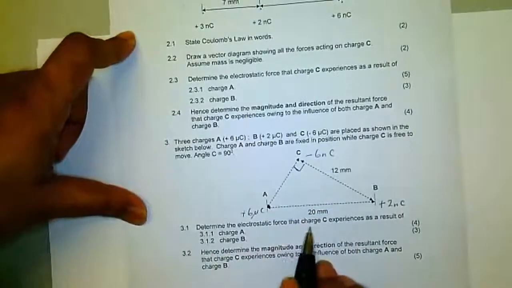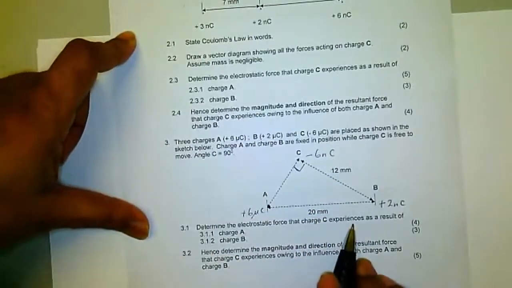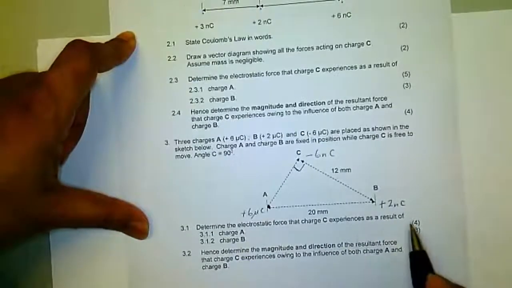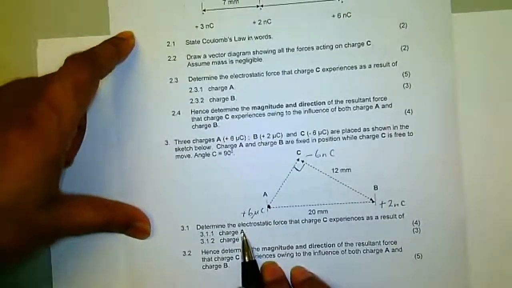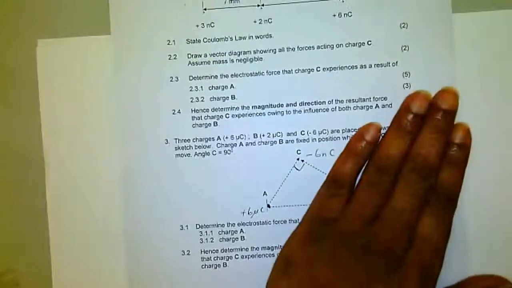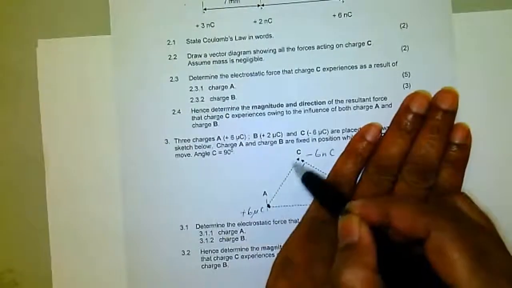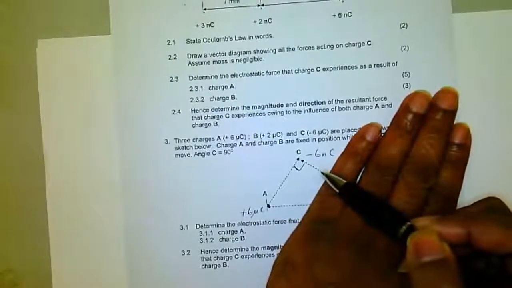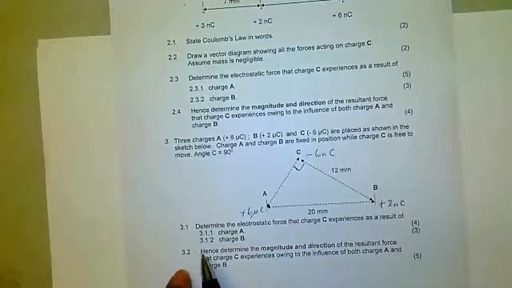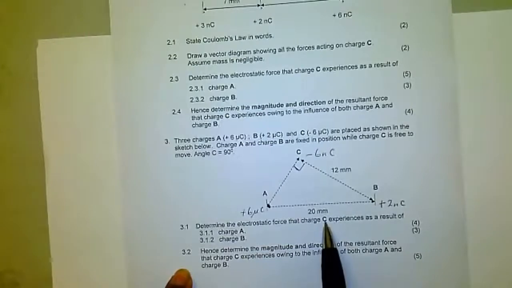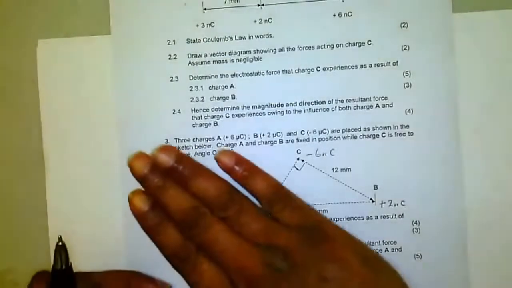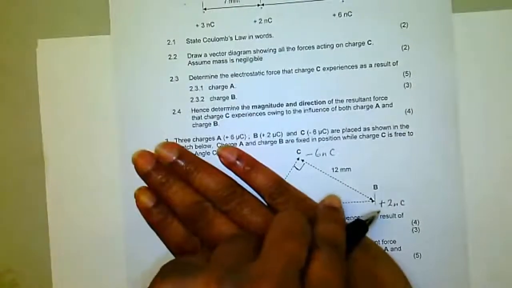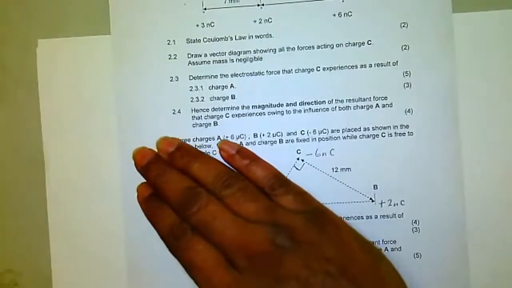Determine the electrostatic force that C experiences as a result of A and B. Firstly, the charge on A, so once again you ignore B, and you only work with the force between A and C. Then 3.1.2, you want the force the charge C experiences due to B. So then you ignore A, and you work with the force between B and C.